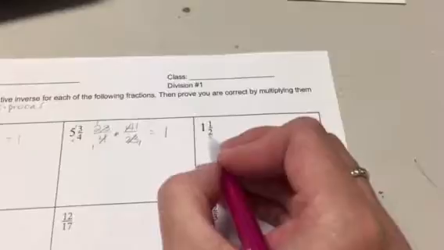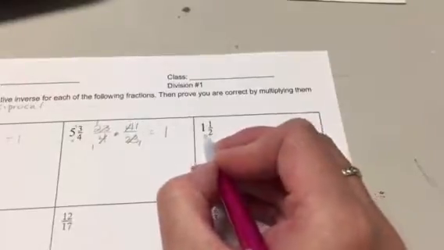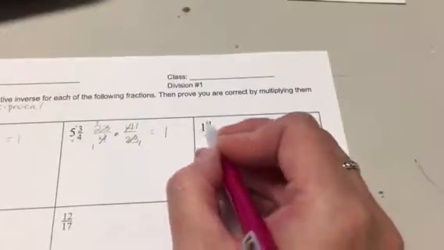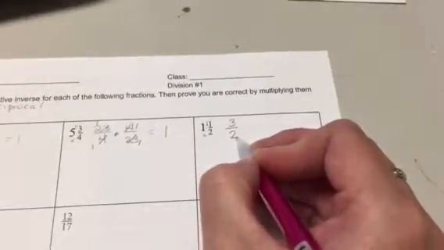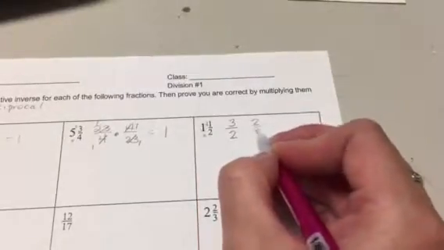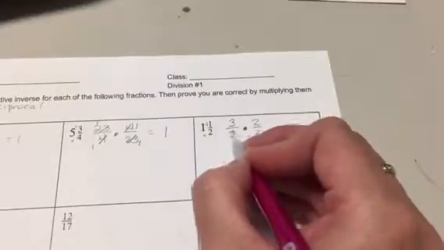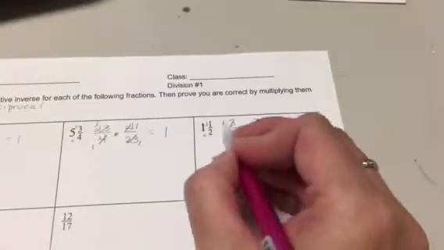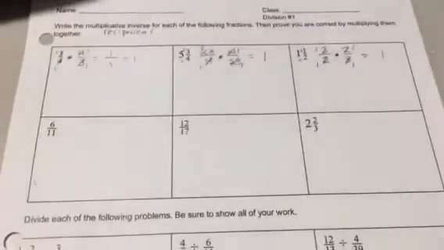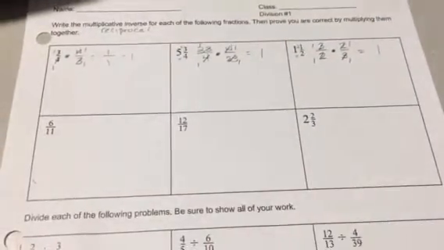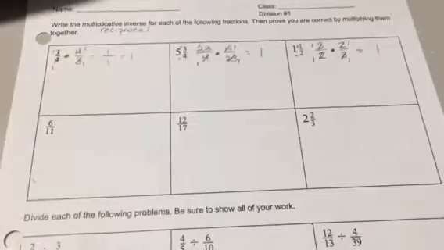1/2, I have another mixed number, so I have to change it. 2 times 1 is 2, plus 1 is 3/2. The reciprocal is 2/3, and when I multiply, reduce on the diagonals, I would get 1. All right, I'm going to leave the bottom row for you guys. So pause your video and finish that row.